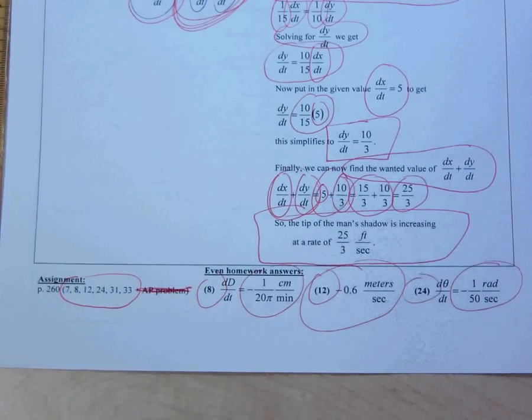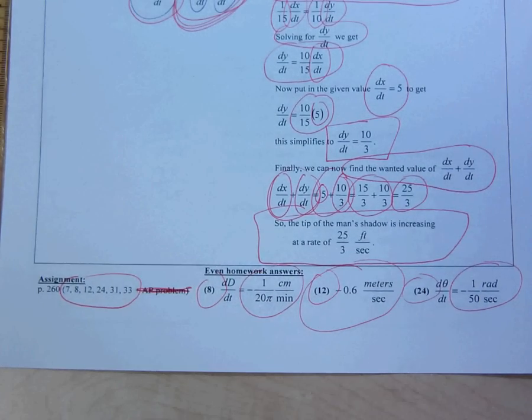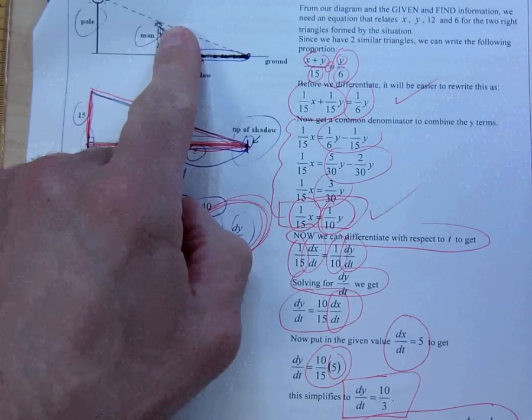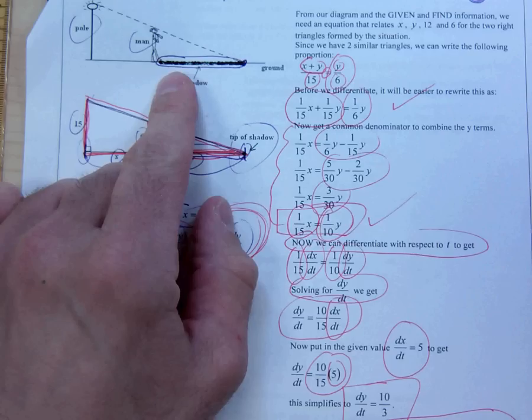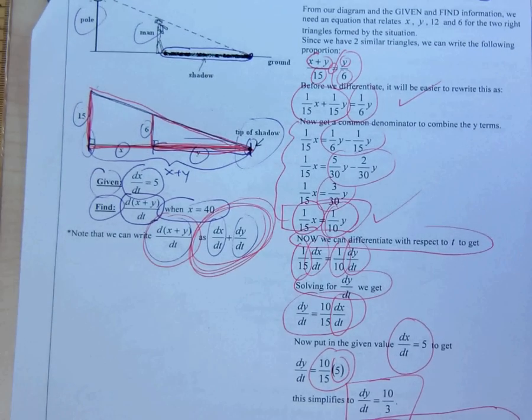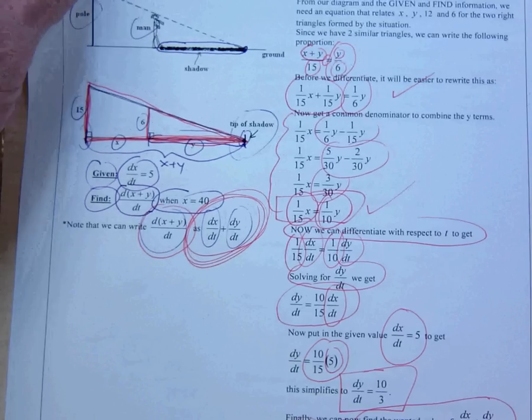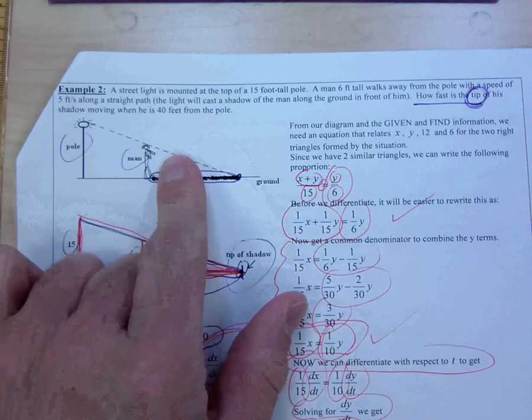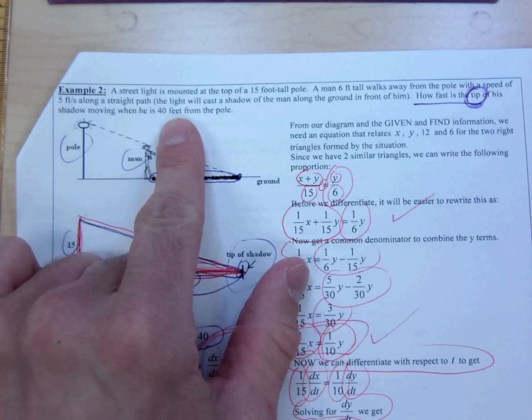Yes? Was the 40 feet basically just a road? Yeah, it never played a part, which means that the rate is constant and it's not dependent on x. Got it? Okay, good question. Yeah, so we really never used the 40, did we? So it doesn't play a role in the rate.